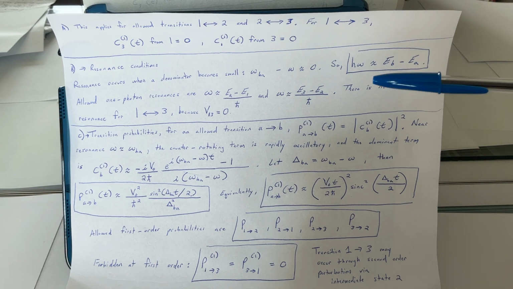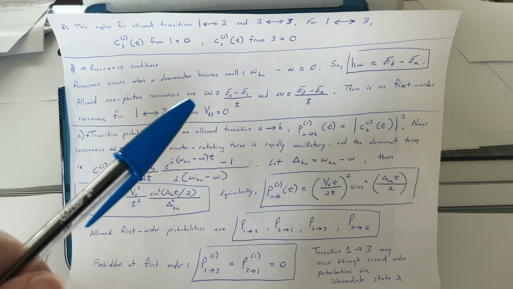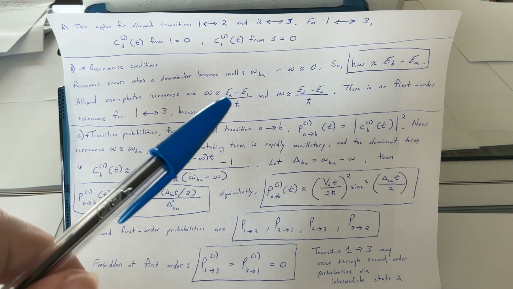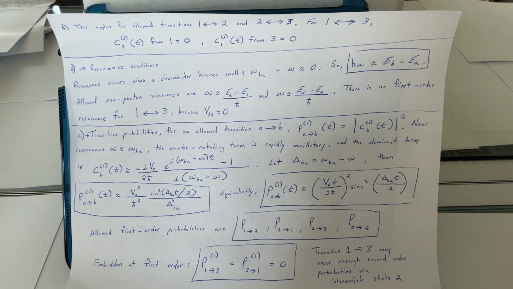So H bar omega is approximately E sub B minus E sub A. Allowed one-photon resonances are omega approximately E sub 2 minus E sub 1 over H bar, and omega approximately E sub 3 minus E sub 2 over H bar. There is no first order resonance for the 1 to 3 coupling, because V13 equals 0.